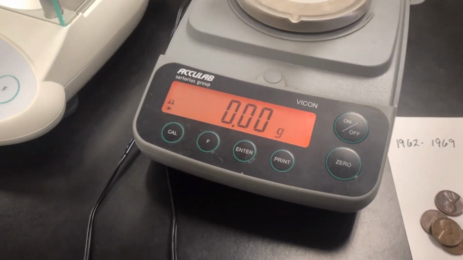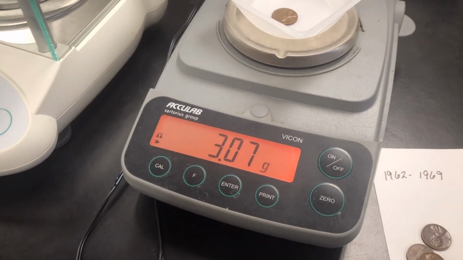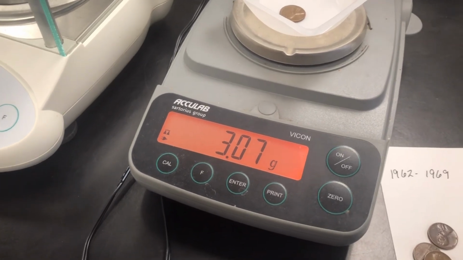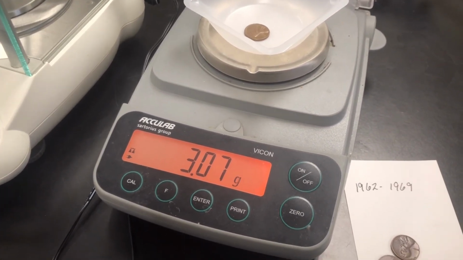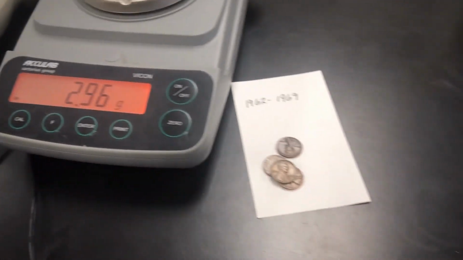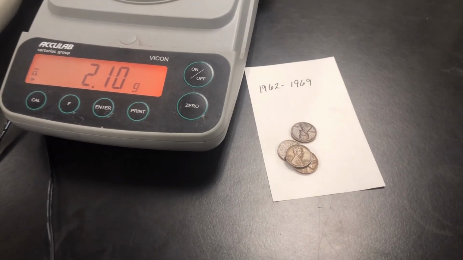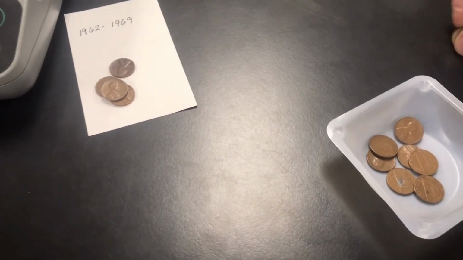I bet it is. If we put one penny on here, that's going to be 3.07. Well, if we wait, we've got some wind in here. And so 3.07 grams per one penny. So what would happen if that penny may have been worn over time? What would have happened?